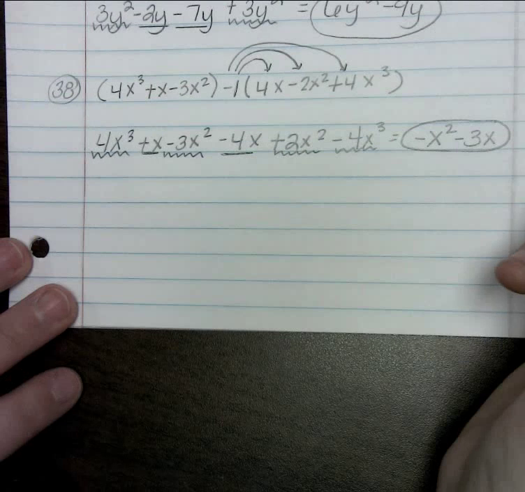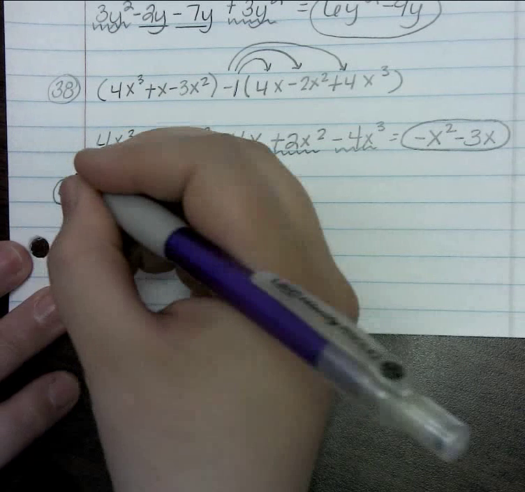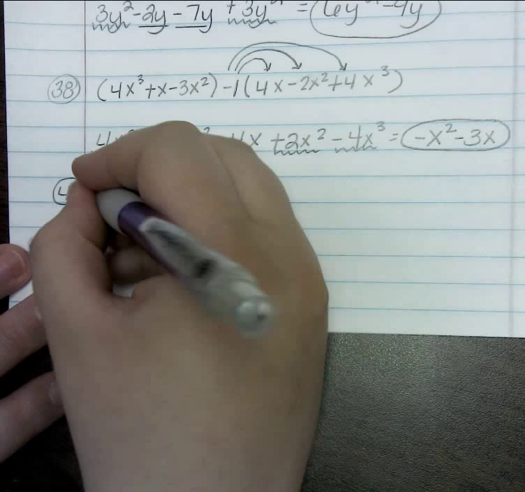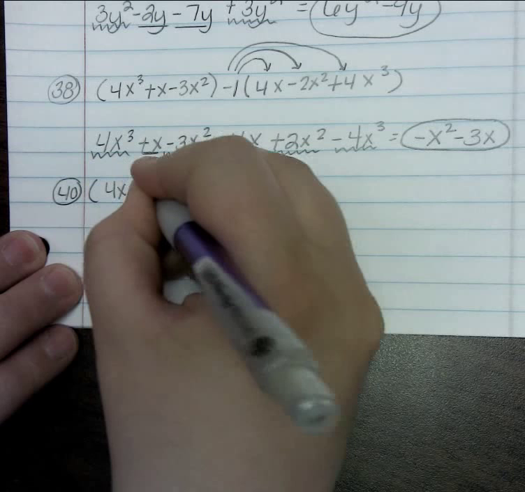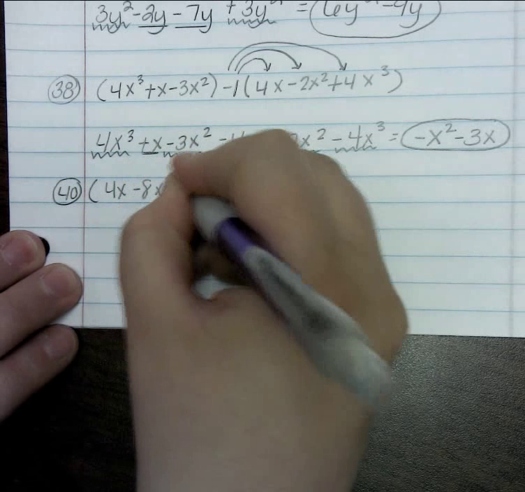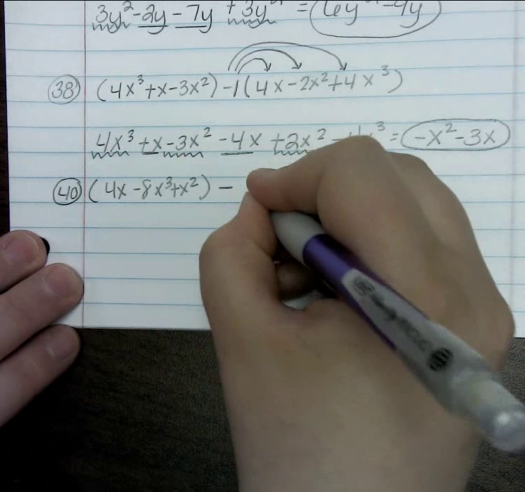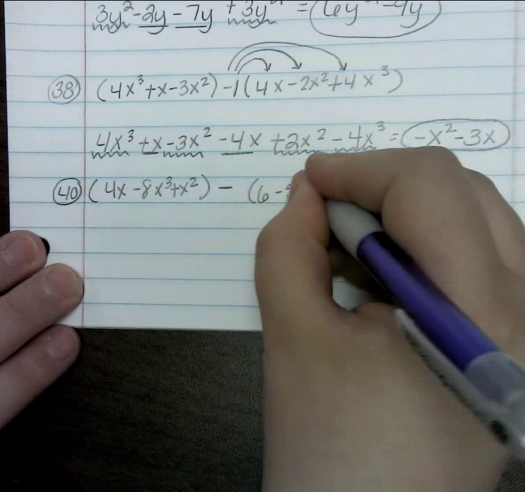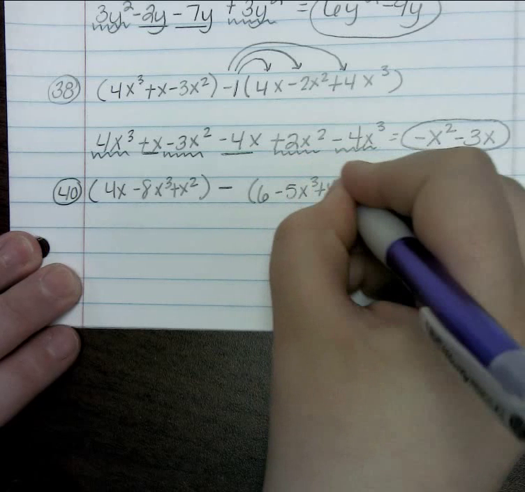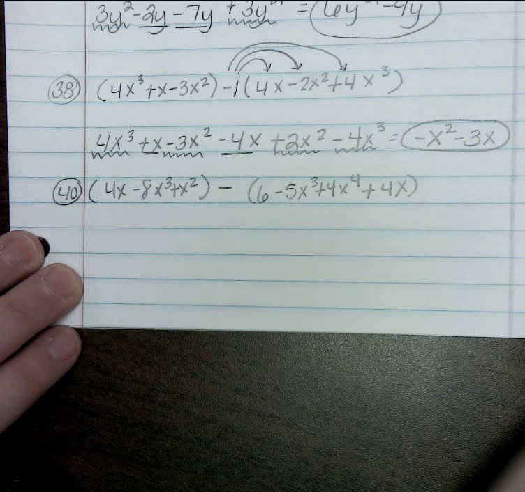Now moving on to number 40. This is the last problem of this lesson. We have 4x minus 8x to the third plus x squared minus 6 minus 5x to the third plus 4x to the fourth plus 4x.